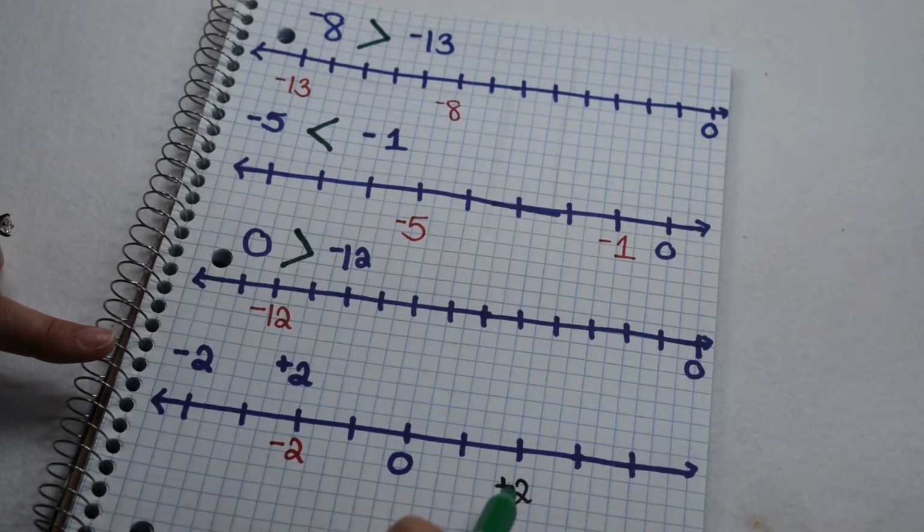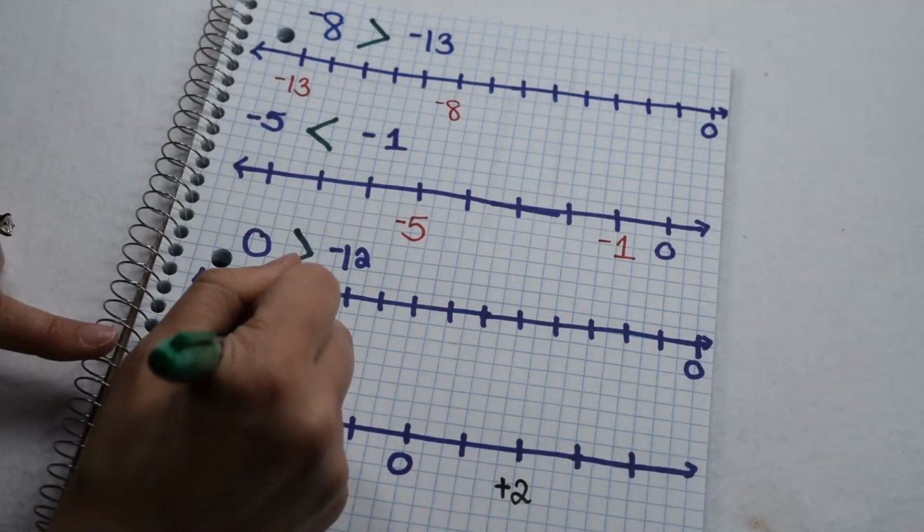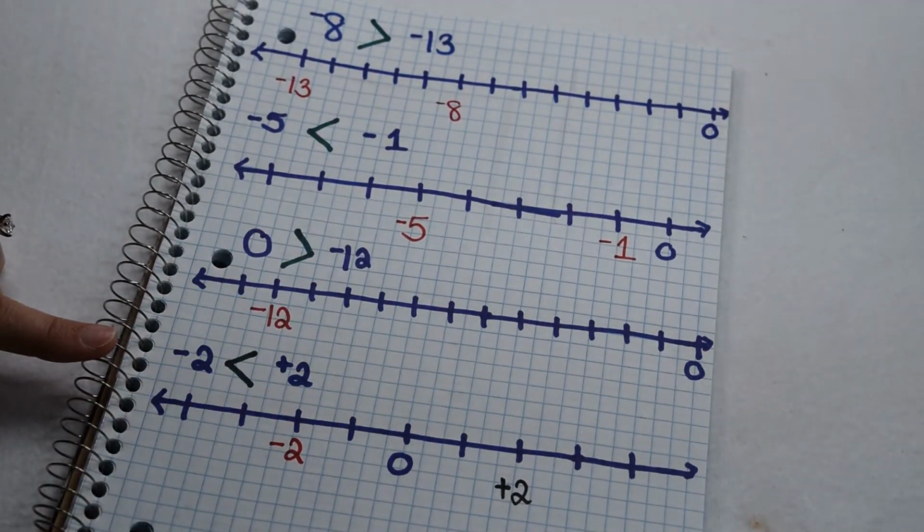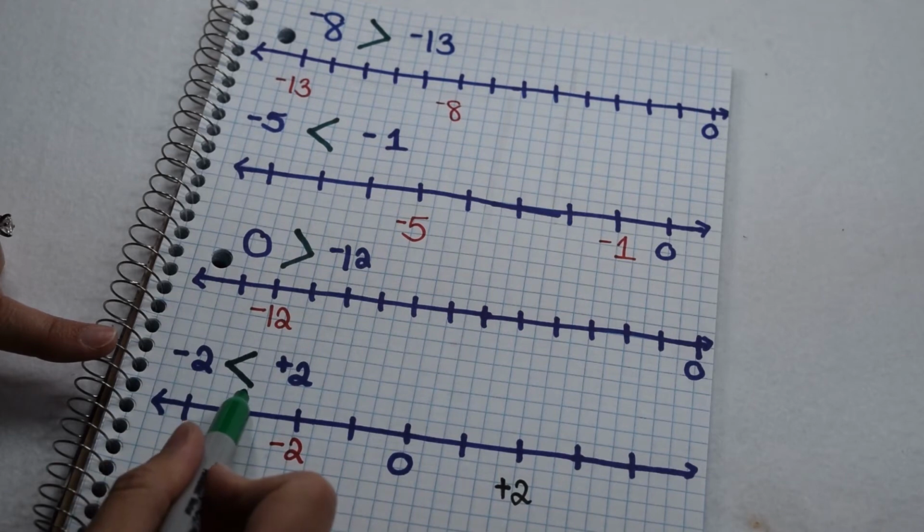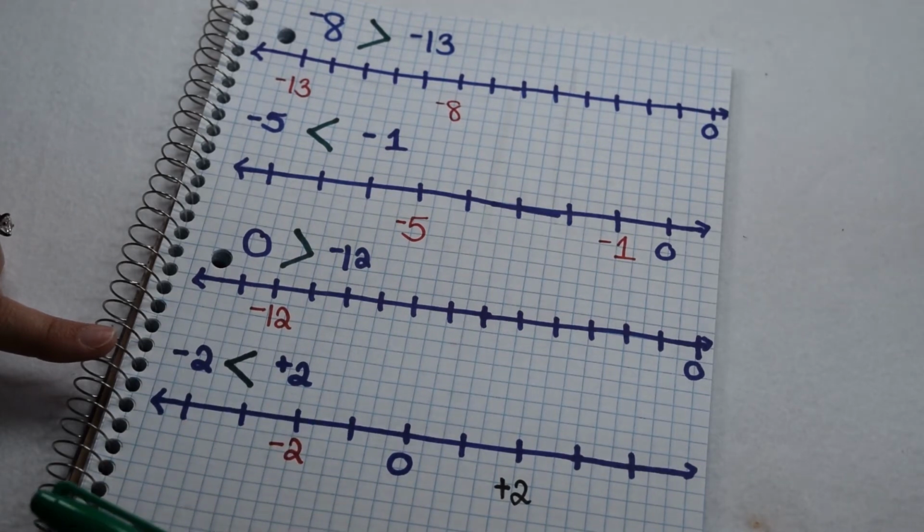When I compare any negative value to a positive value, positive values are always greater than 0 and negative values are always less than 0. So my negative value is always going to be less than my positive value. So -2 would be less than +2.